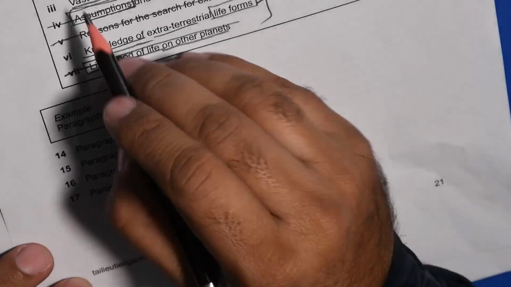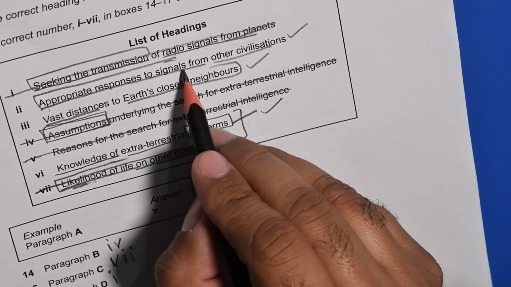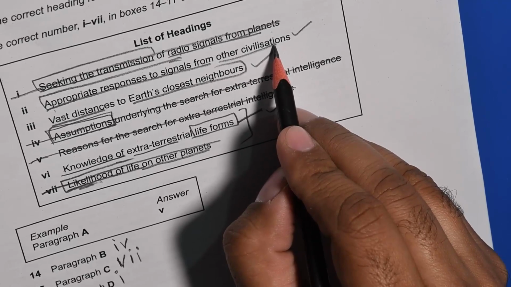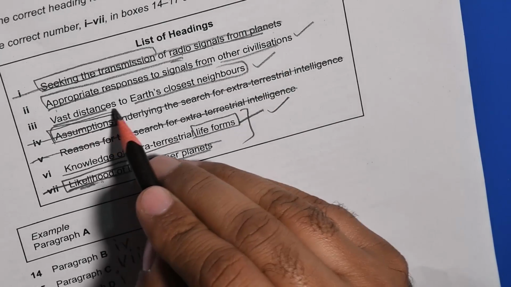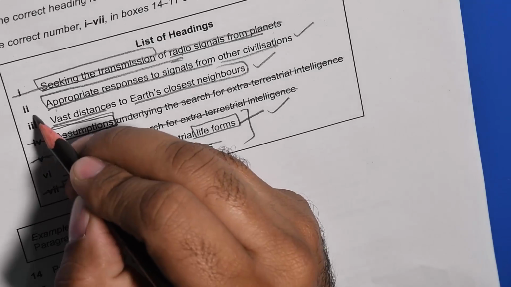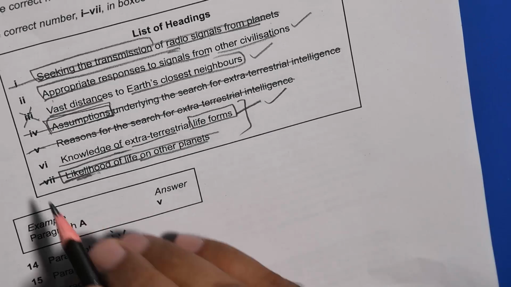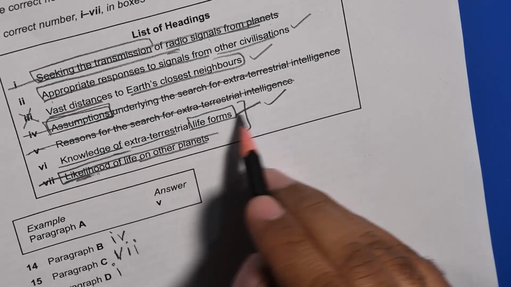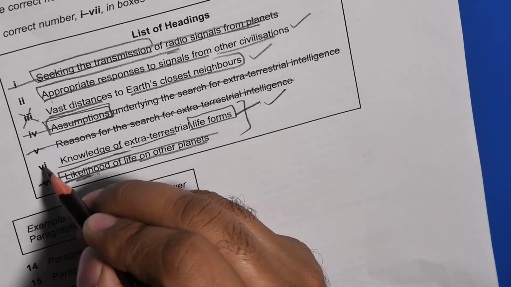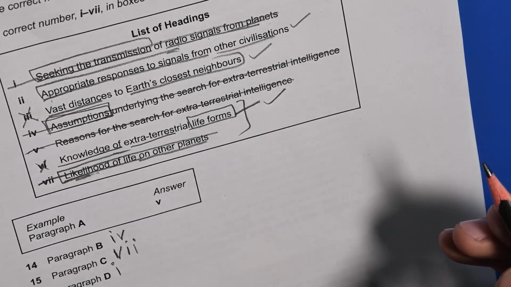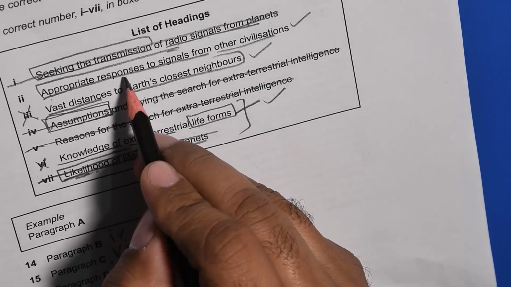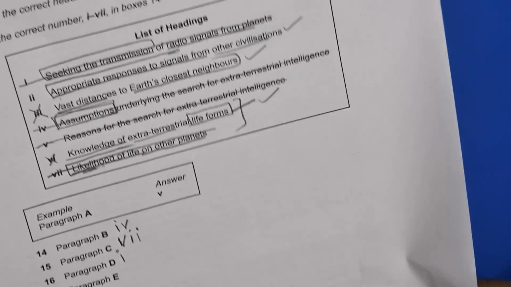Okay, let's see. Now we are left with appropriate responses to signals from other civilizations. Cool. Vast distances to Earth's closest neighborhood trap. Knowledge of extraterrestrial life form. Yes, it bothered us here, but now they are not talking about it. It's only appropriate responses to signals from other civilizations. And what do they say here?